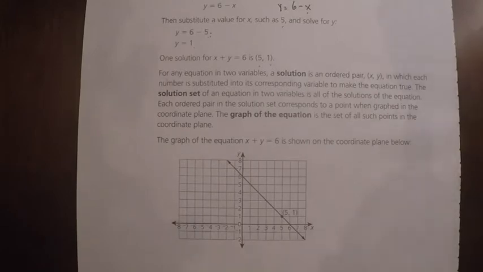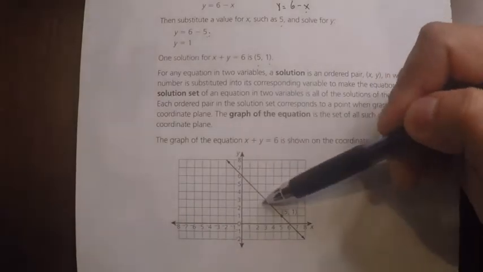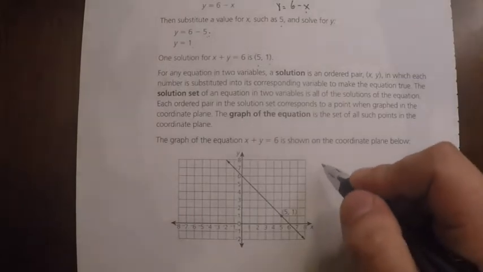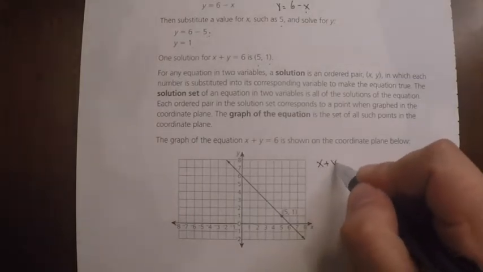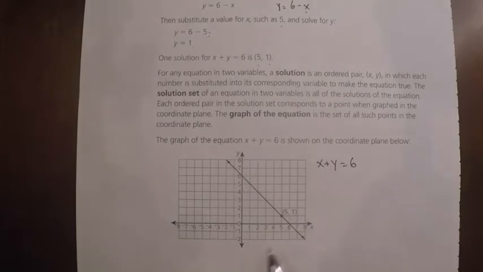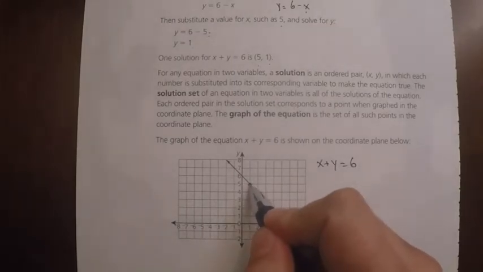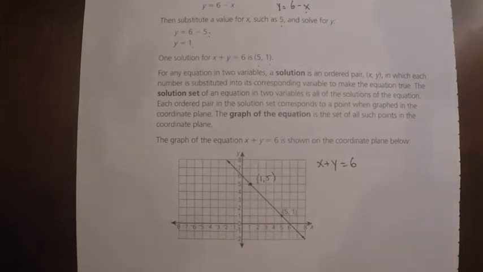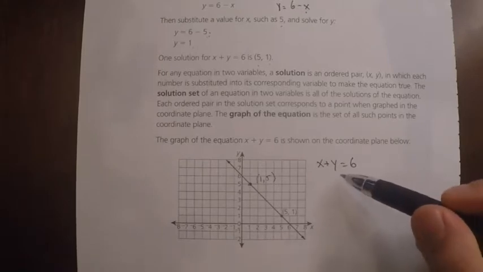Really what they're saying is that when you have one equation and two variables, the solution to that equation is all of the points that make up this line here. So this line was x plus y equals 6, and the solutions are every single point that's on this line here. So we could pick a point here, 1, 5. That is a solution, and we can just keep going through all of these points on the line here. So we've done this.